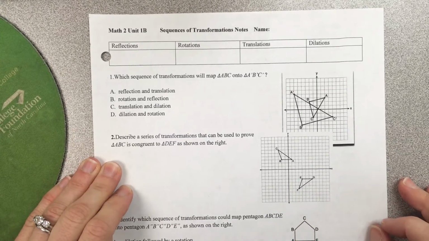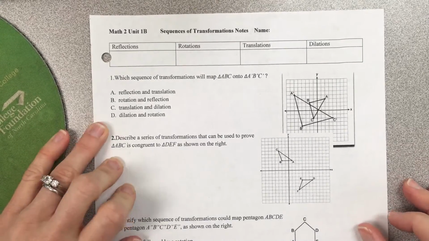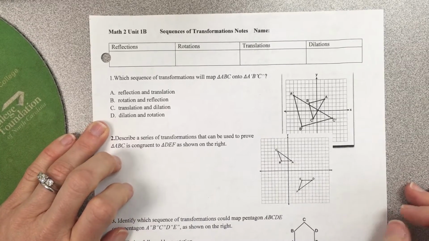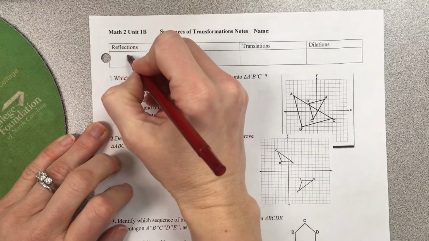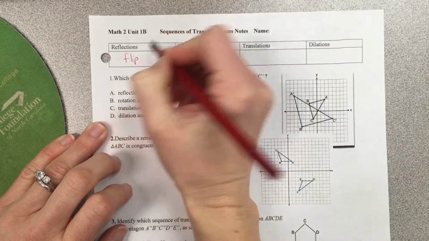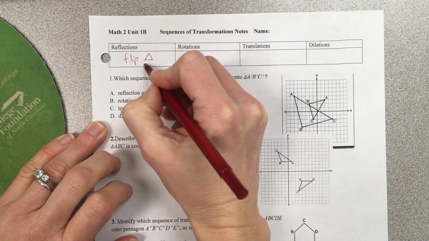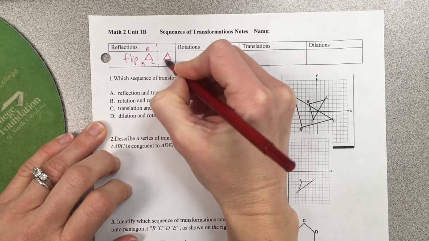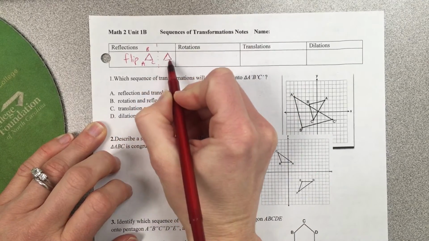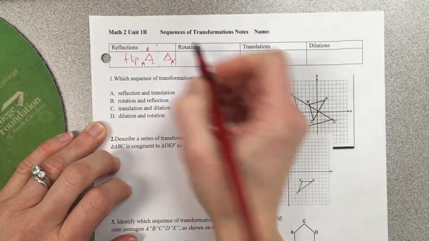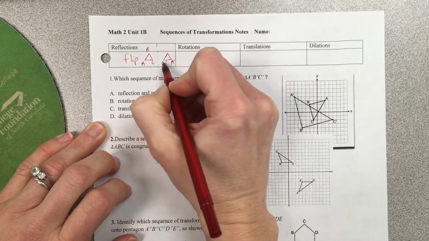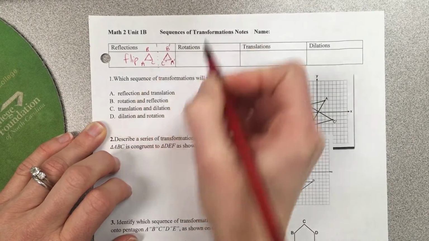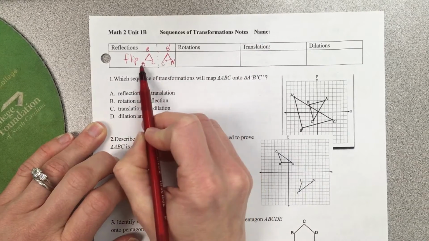This video is on sequences of transformations. So first, let's recall that reflections flip. So if you have triangle ABC and you reflect it, A is going to flip over here. That would be A prime. C prime would be here, and B prime would be there. So you notice A and C have flipped.